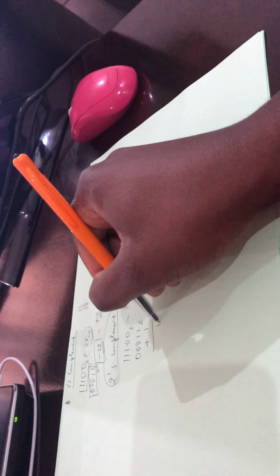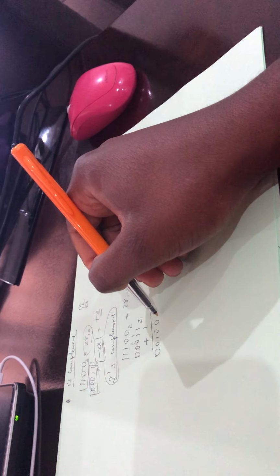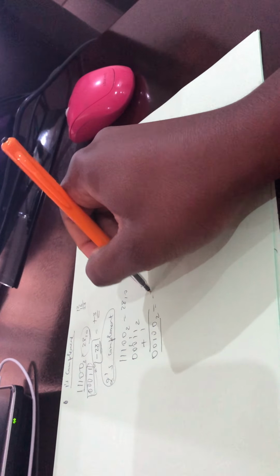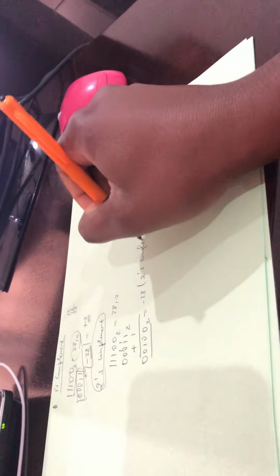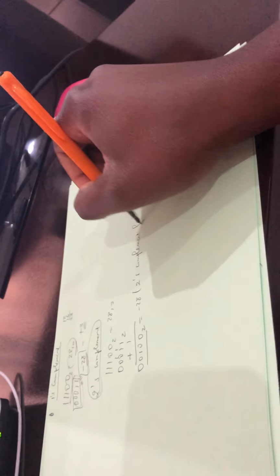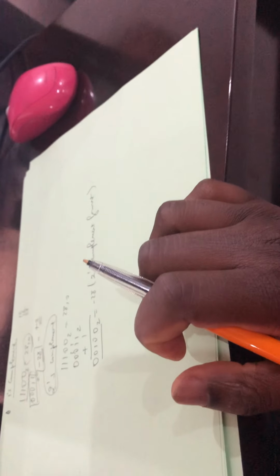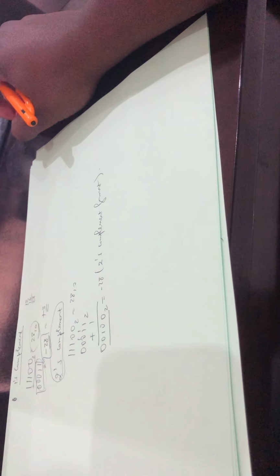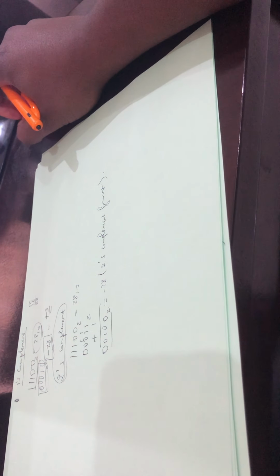So that would be 0, 1, 0, 1, 1, 0, 0. So this specific value will be minus 28 in 2's complement format. Okay. That has covered signed numbers and ones complement in the textbook.